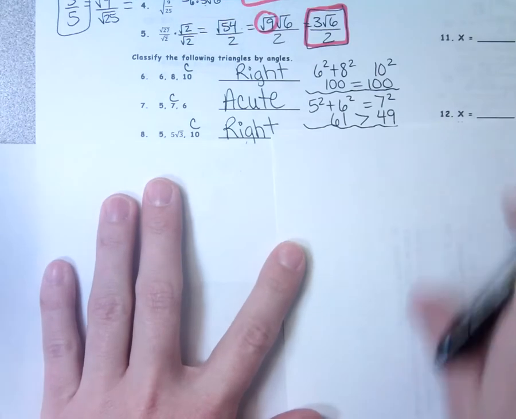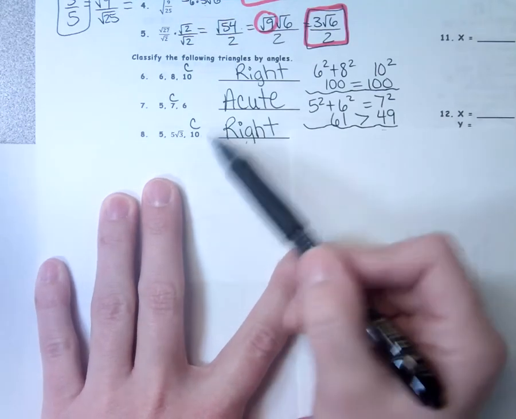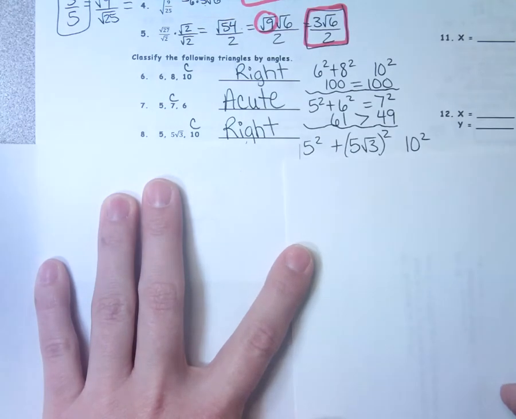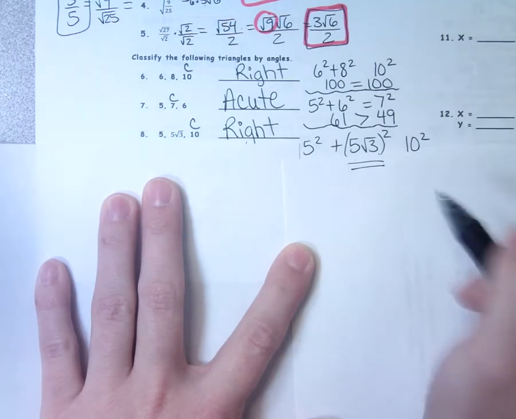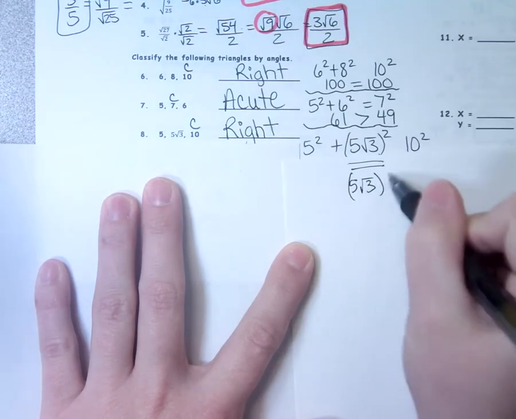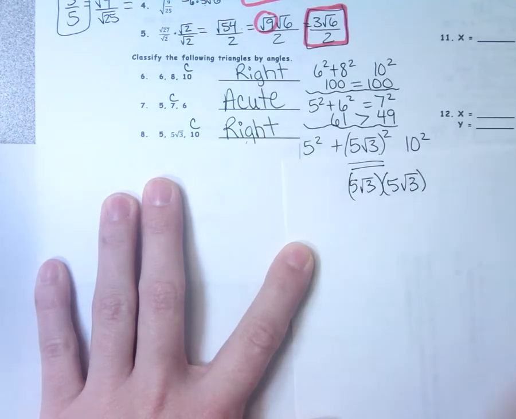And then number 8, this one was a little trickier. 10 is the longest side, so that's the c. So I compare 5 squared plus 5 square root of 3 squared to the 10 squared. And I just want to show you this one. 5 square root of 3 squared means 5 square root of 3 times 5 square root of 3.